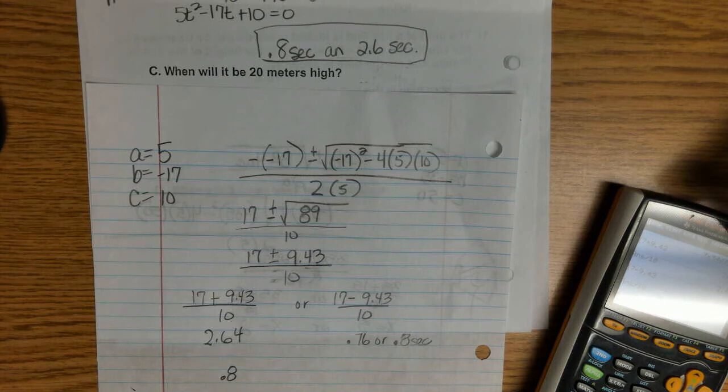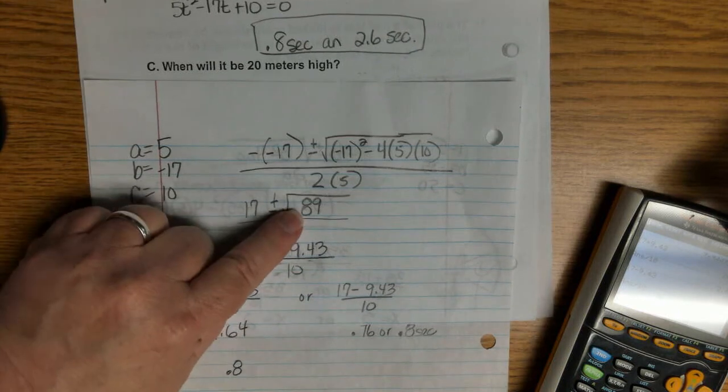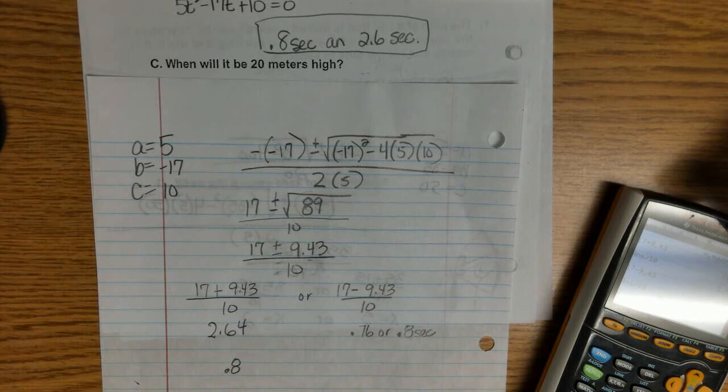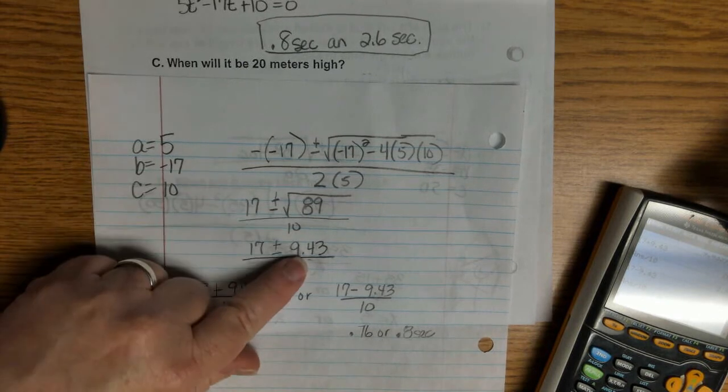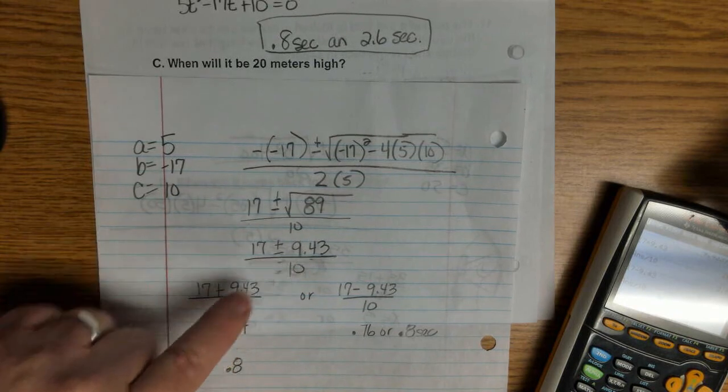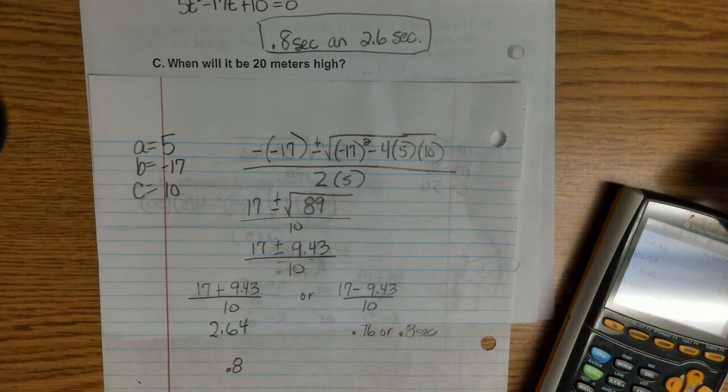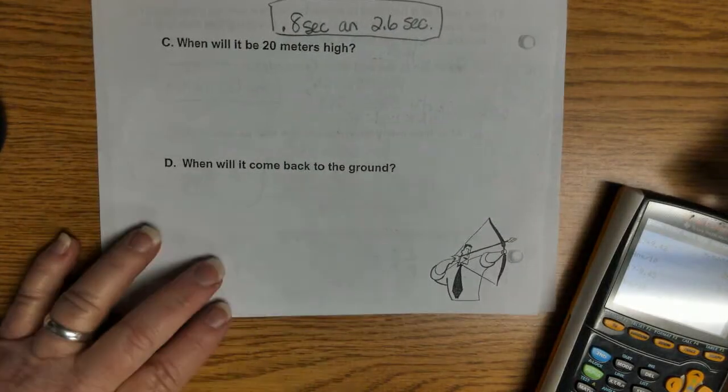So if you get a not a perfect square under the radicals, still deal with it, okay? Just round it and get to something. Don't round this to a whole number until you get closer down in here, then round it to the closest decimal. And you know, if you're off a few tenths or whatever, I'm not going to count it wrong. I'm more concerned about, did you get it? All right. When will it be 20 meters high?